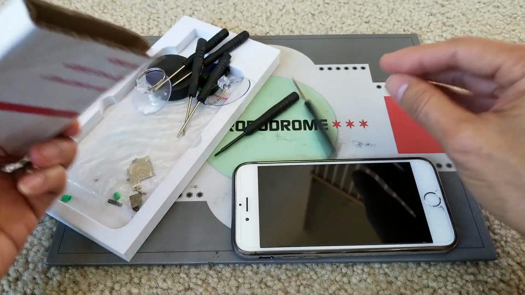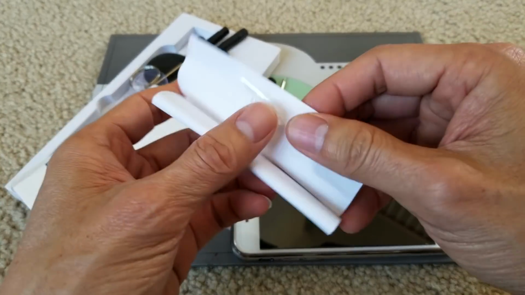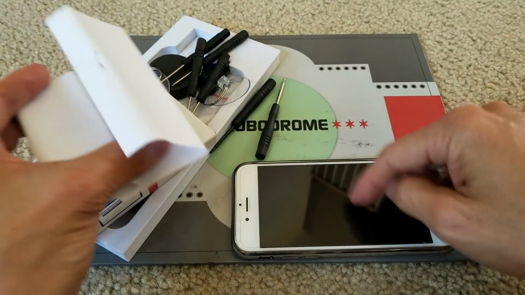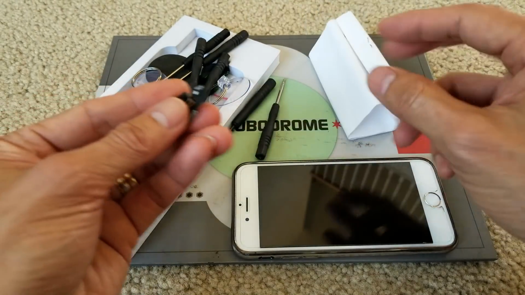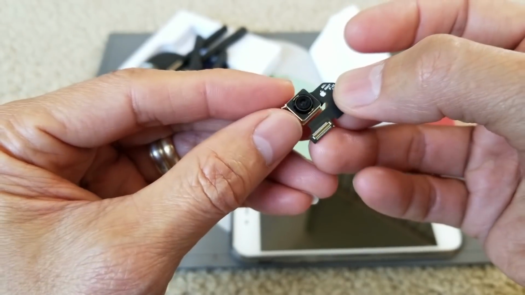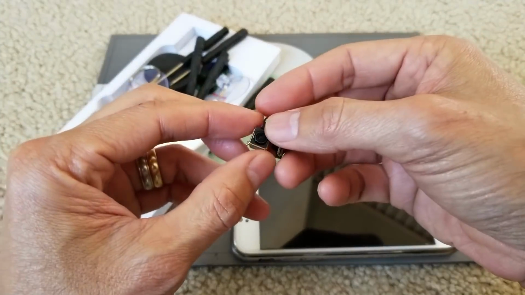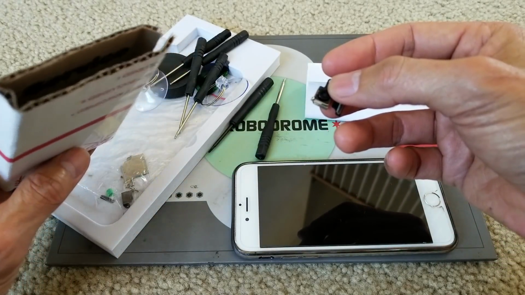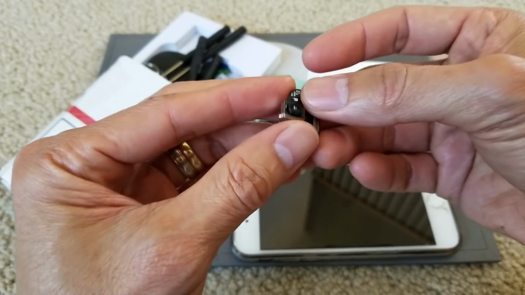I'm going to show you the camera that I have. This is a new one. At first, I thought the camera was bad on the existing phone. So this is the aftermarket camera. Just one screw here still.